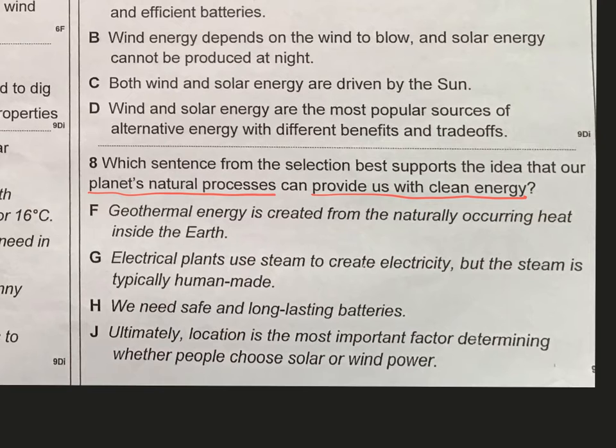If I were you, I would make myself a T-chart for this question. I would have my answer choices F, G, H, and J. And as I read, I would listen for a planet's natural process and clean energy that it provides.